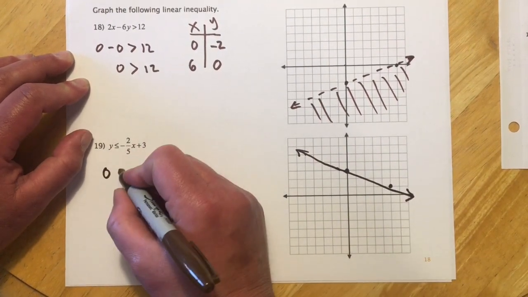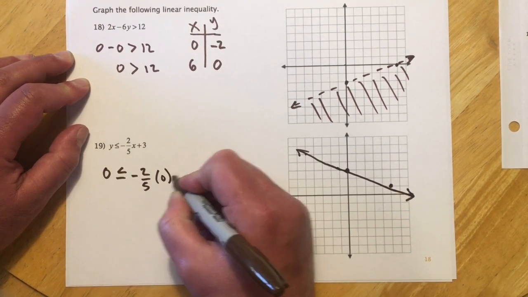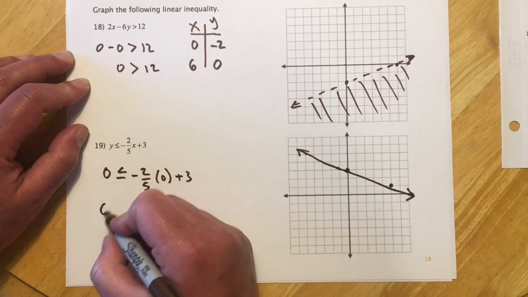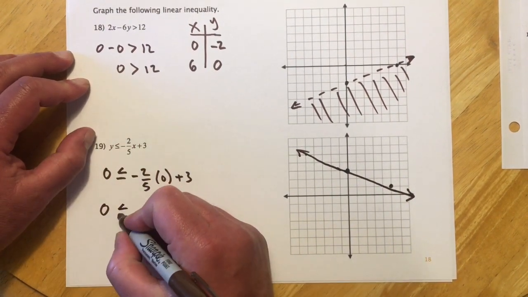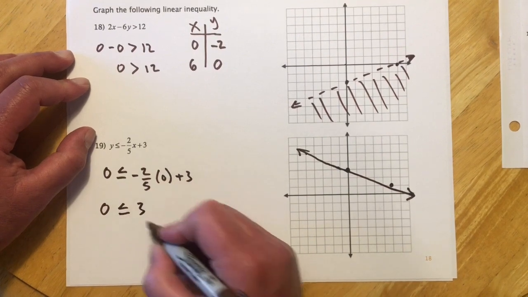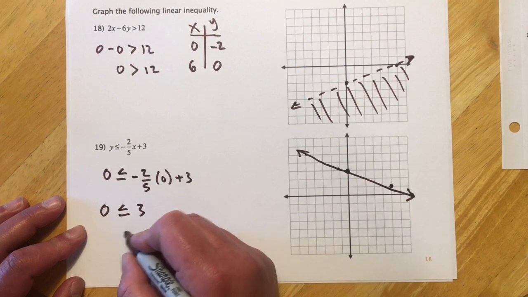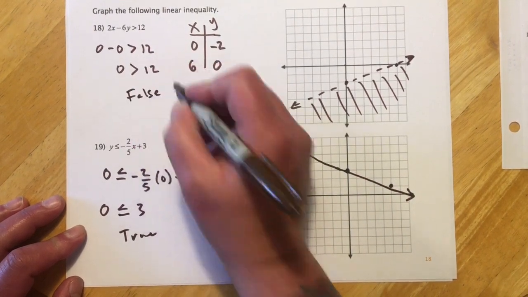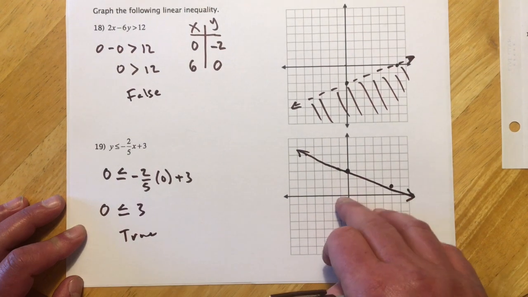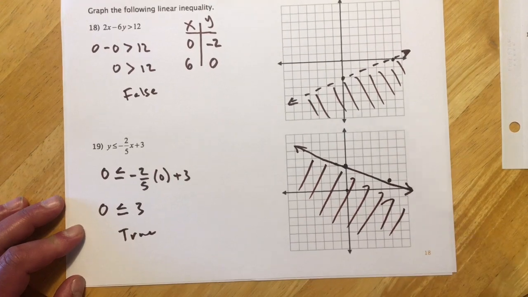And then if I toss in 0, 0, negative 2/5 times 0 plus 3, so 0, and you can just put 0 and cover that up. I'm just kind of showing it. 0 is less than 3. And 0 is less than or equal to 3. So that one is true. This one was false. So when it's true, we shade the side with 0, 0. So this worked, so everything over here is going to work.